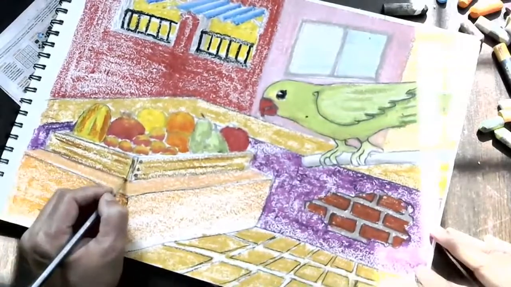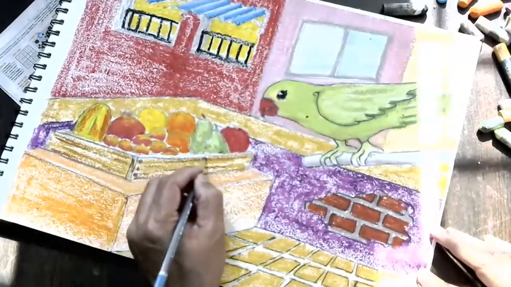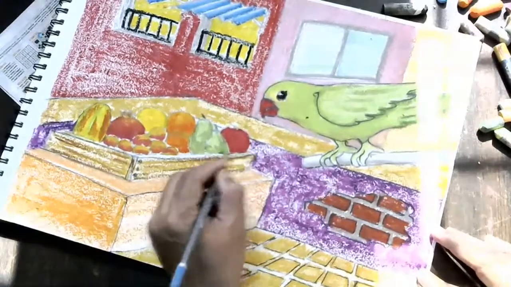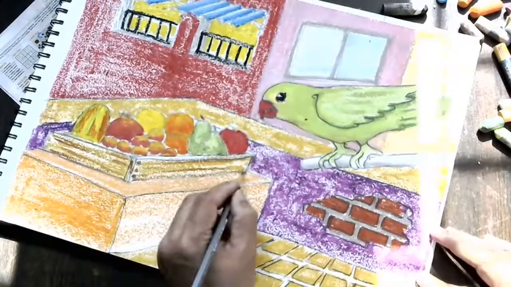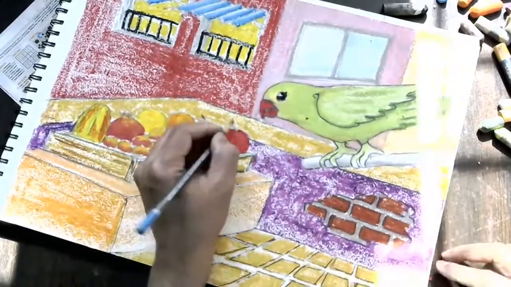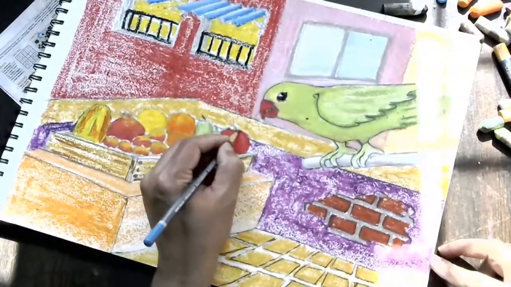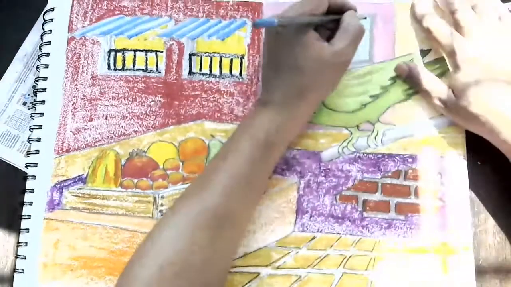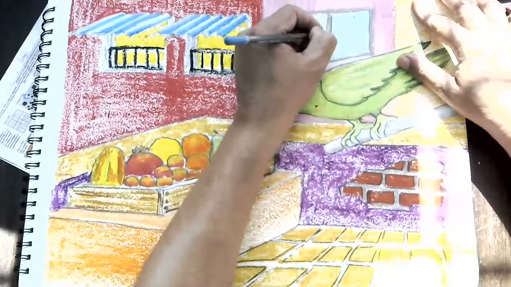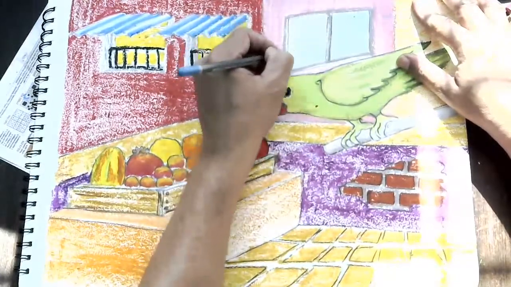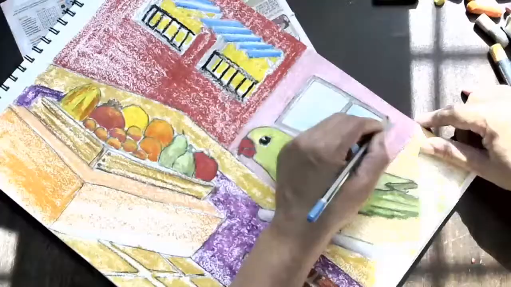Fine detailing work does help a lot. Okay, like this, and then almost completely done with the drawing. All these minor lines here and there that you will have to keep pushing.